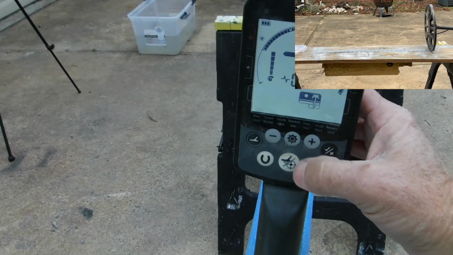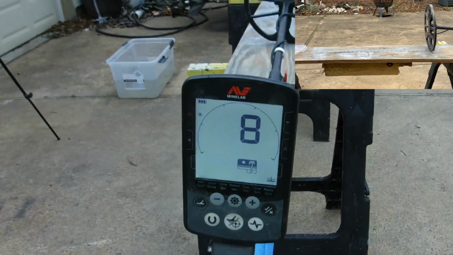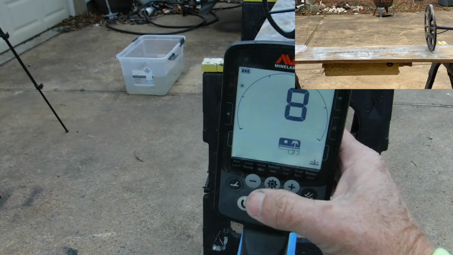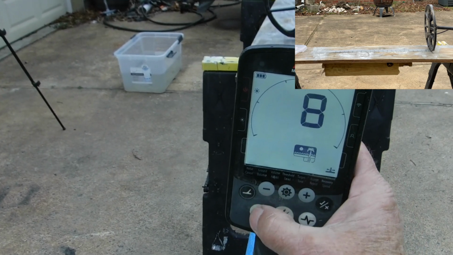Y'all ready? Let's do it. All right, we got it on speech 2, and we're going to go over here. We're going to set recovery speed on 8. That's the fastest. We should be able to see the difference in that stuff right there, between the nails and the quarter. And we're going to cut the iron on here.